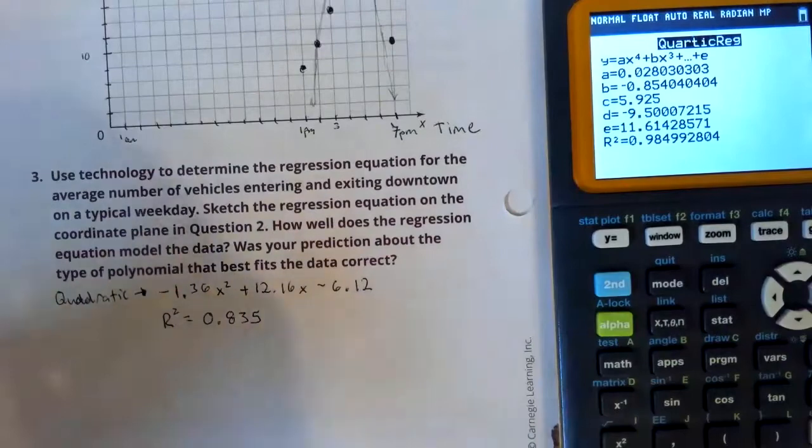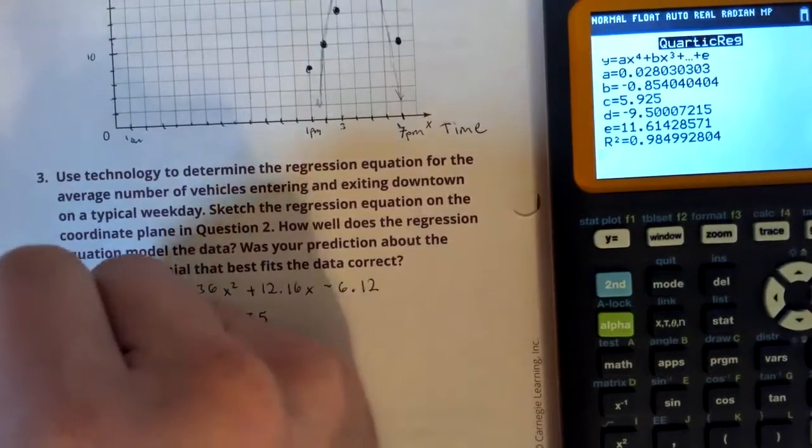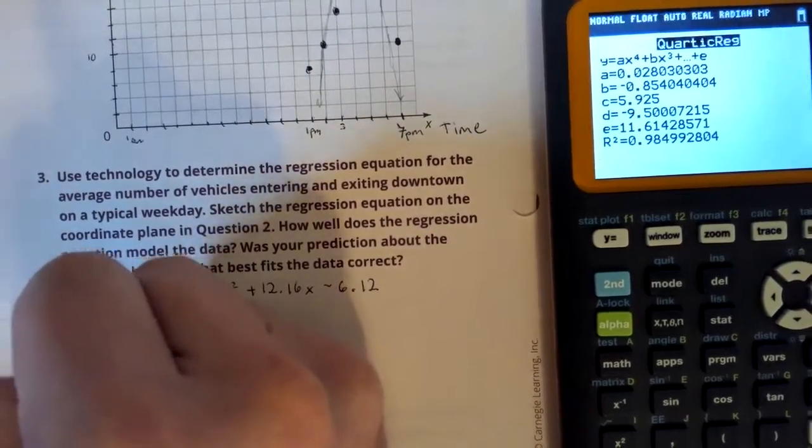All right, so here's our quartic regression equation.